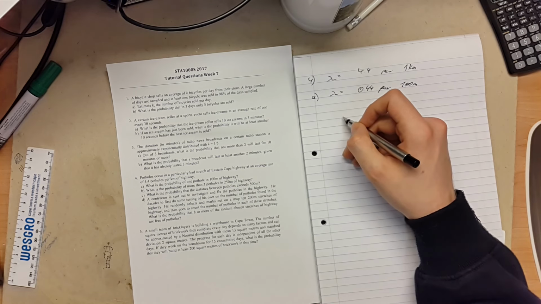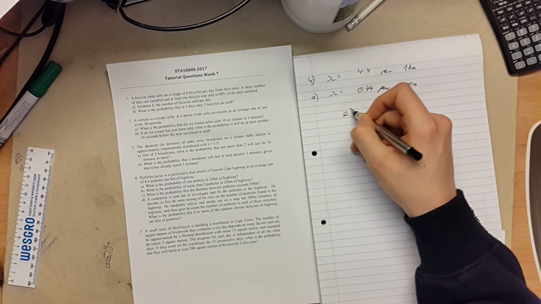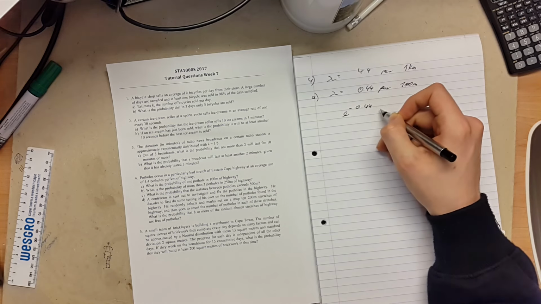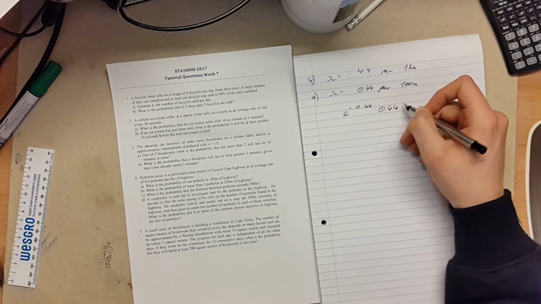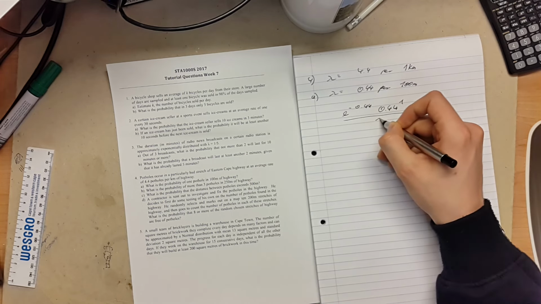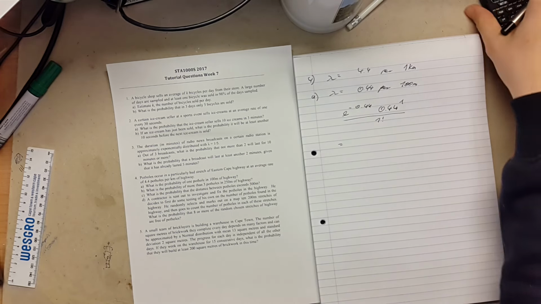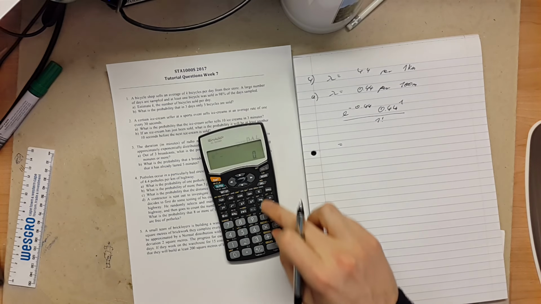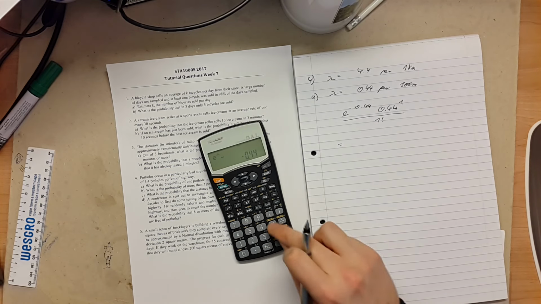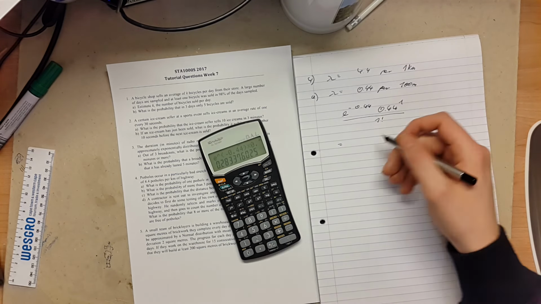We're going to have our Poisson distribution: e to the negative 0.44 times 0.44 to the power of 1, because it's one pothole, over 1 factorial. We pop that into our calculator. e to the negative 0.44 times 0.44 is equal to 0.283. Nice and easy. Question A done. So that's the probability of exactly one pothole.